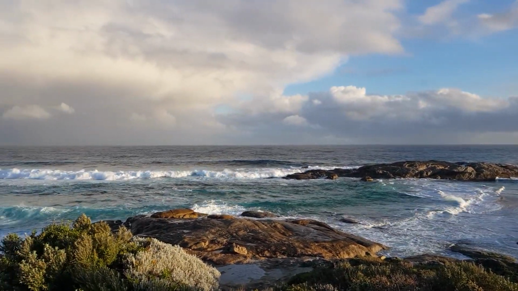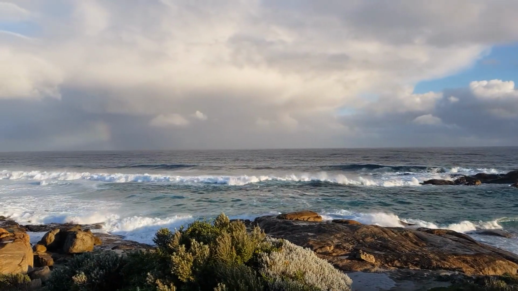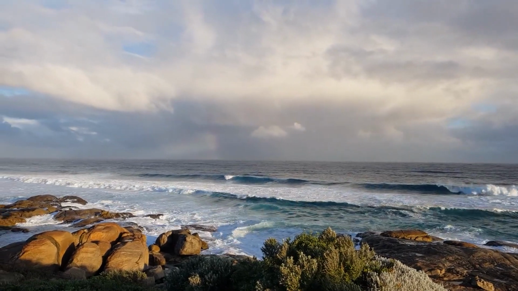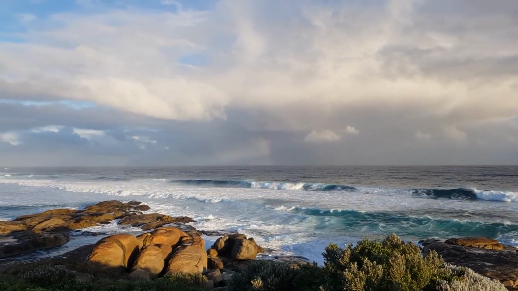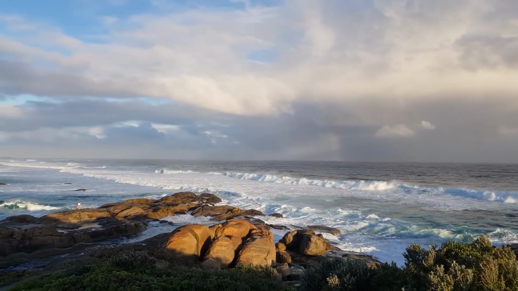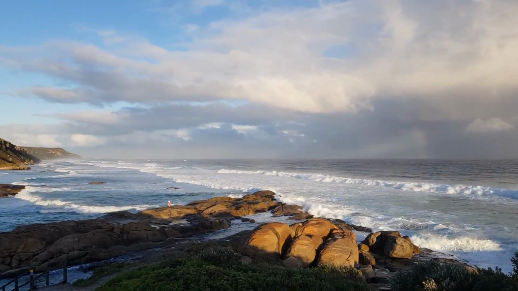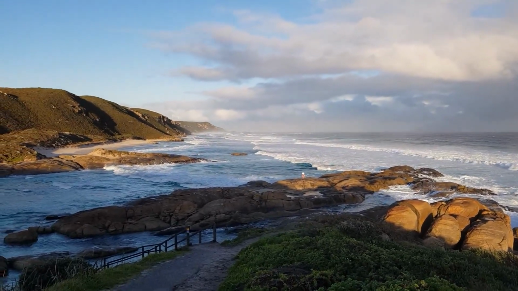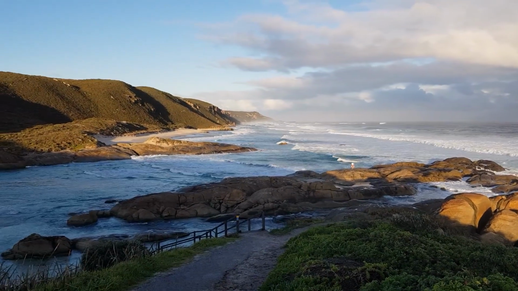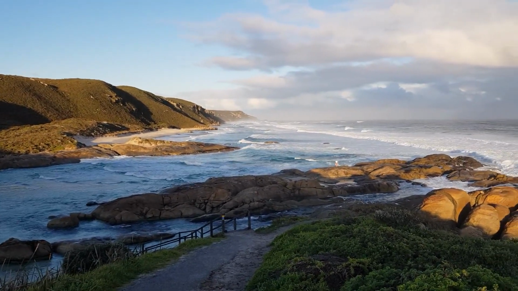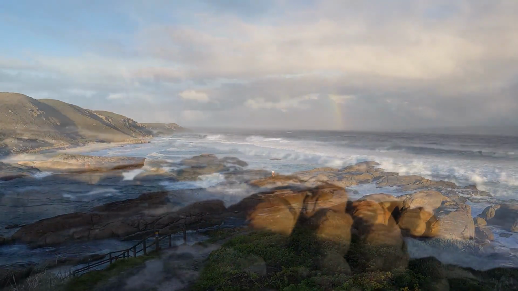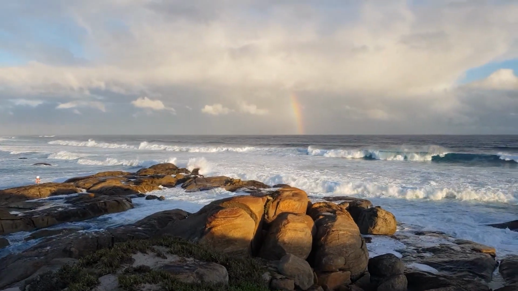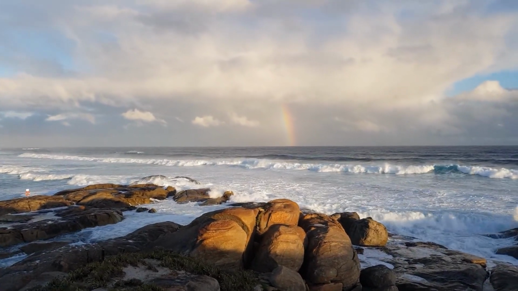and come down here for the sunset. And it looks like there's a bit of cloud out there. That looks like a really good shot. I'm hoping the sky's going to light up. A little bit of a rainbow. Beautiful coastline. So I've framed up a shot with these rocks in the foreground and the rainbow and the clouds in the background. Goodness me, it's looking good.